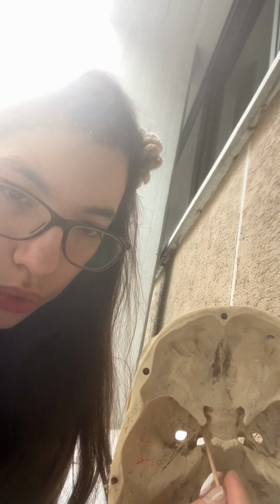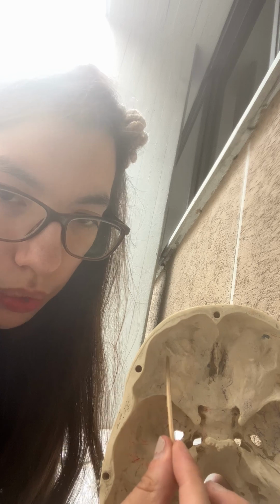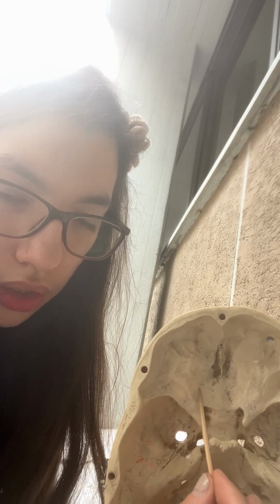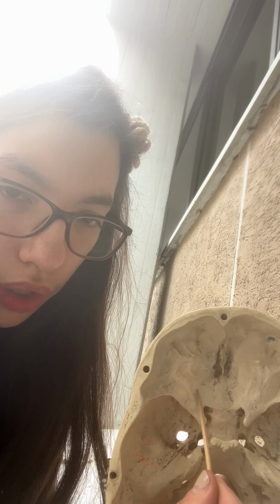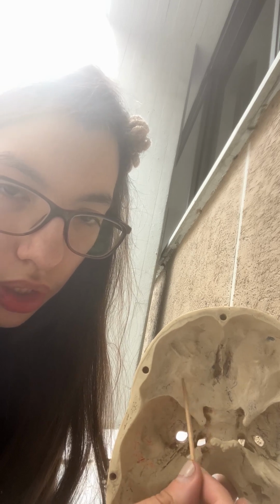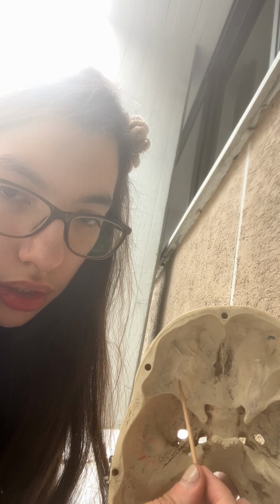Here we also have the channel for the cavernous sinus. And between the lesser wing and this lateral face, we have a groove for the internal carotid artery. Then we have the lesser wings. They are like a triangular shape. So we have the base that articulates with the body, the vertex that ends in the sphenoid spine, that is where the lesser wing and greater wing join, and the posterior border is the anterior clinoid process.